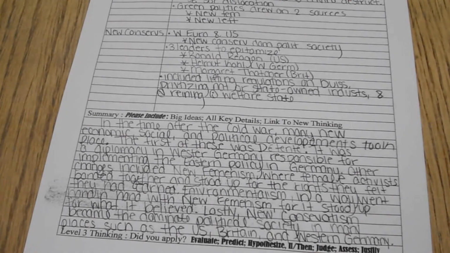So that is the gist of Cornell Notes and the expectations for AP Euro.